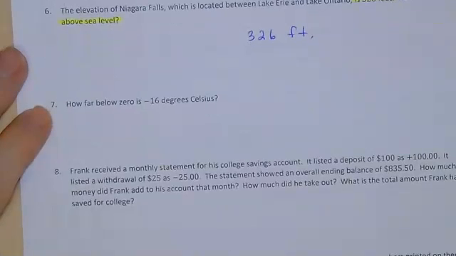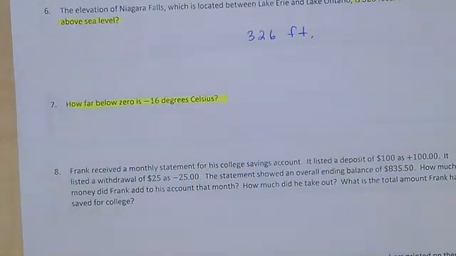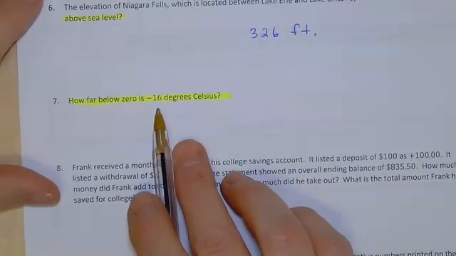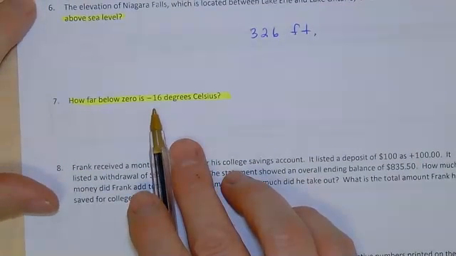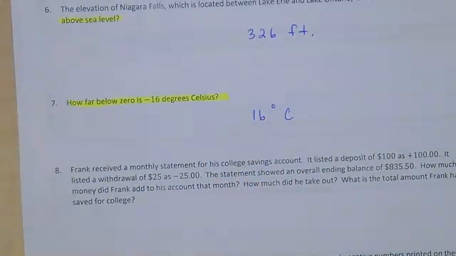How far below zero is -16 degrees? And remember, we're not going to say -16 below. That's two negatives. How far below zero is that temperature? Derek? 16 degrees. Let's put Celsius in there just for giggles.